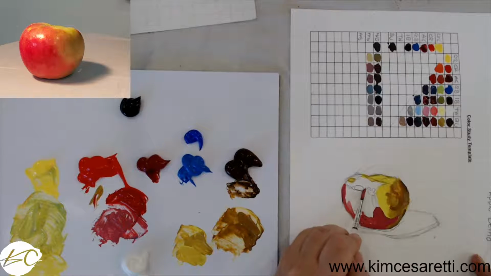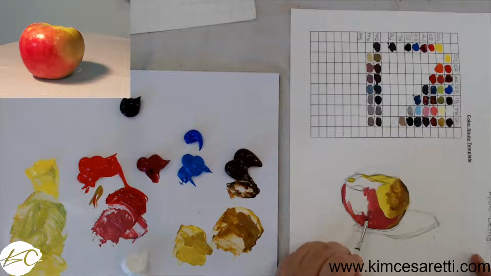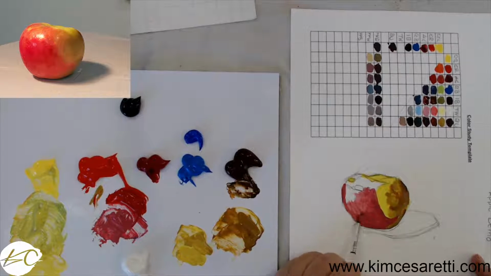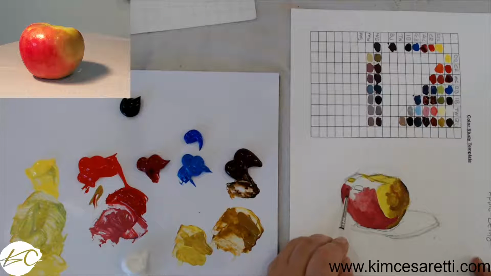That kind of set over here. Actually, I'm going to make this a base for this whole section here. Then I'm going to go back in and add other colors to it. You can still see my little map underneath. I'm thinking that this is going to be a pretty good base color.